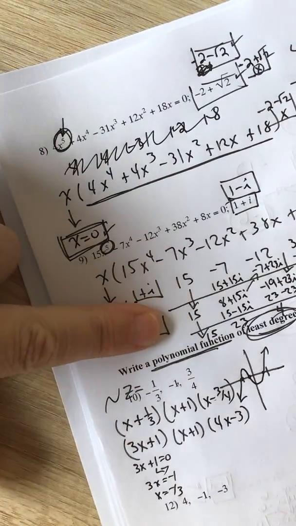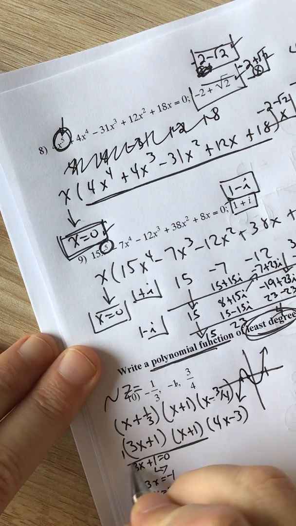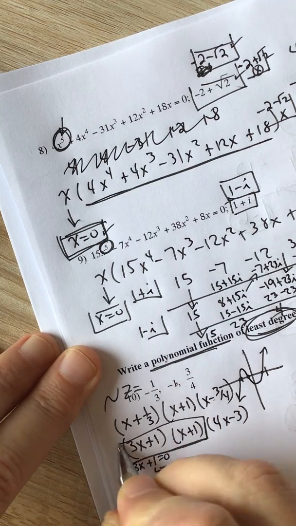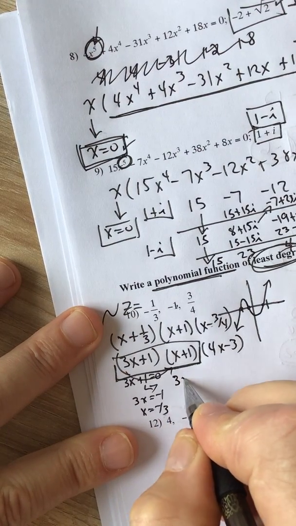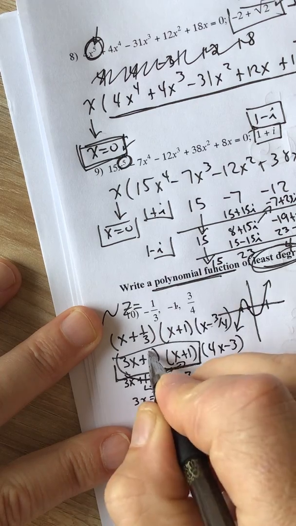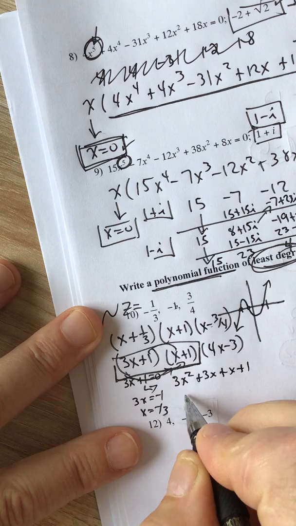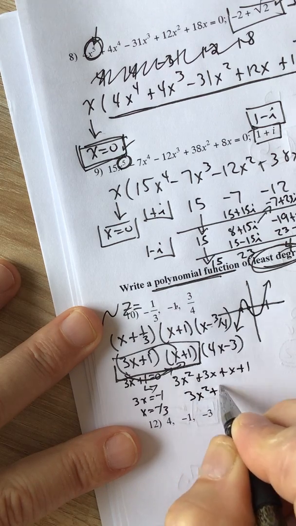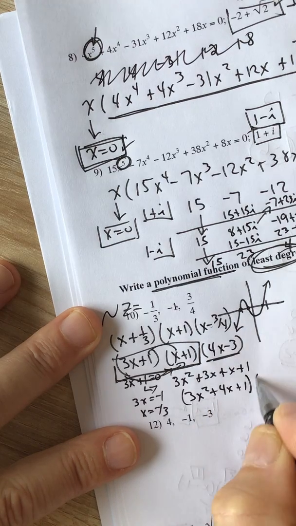And now we've got to turn that into the polynomial function. Well, it just means multiply it all together. So I'm going to take these two, doesn't matter what order, and multiply them together. Okay, 3x times x is 3x squared. 3x times 1, 1 times x, and 1 times 1. So that first piece is 3x squared plus 4x plus 1. Take that times this one.